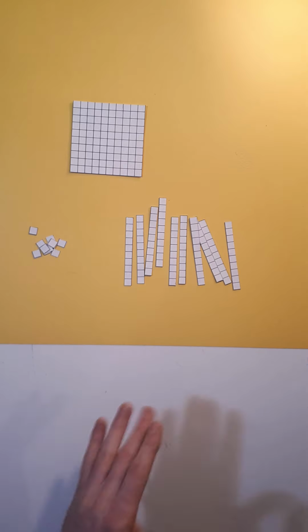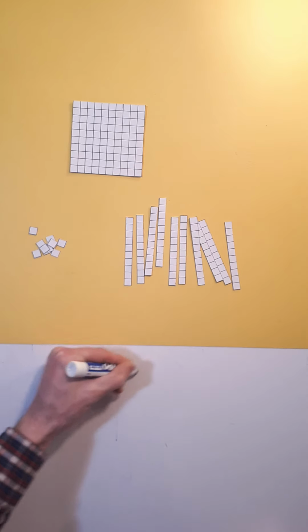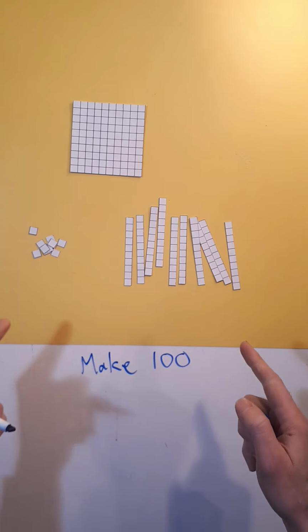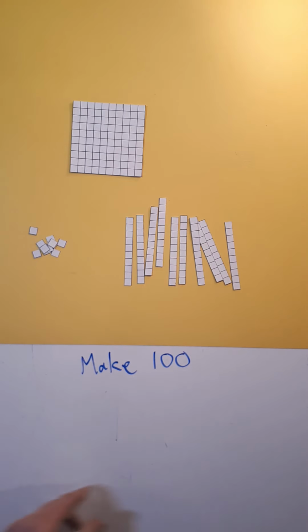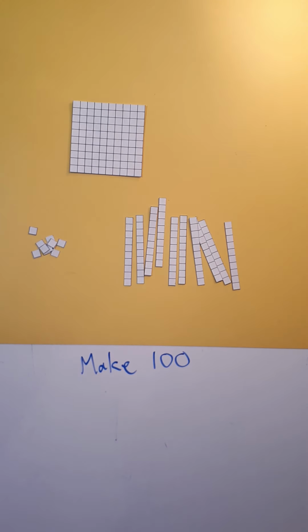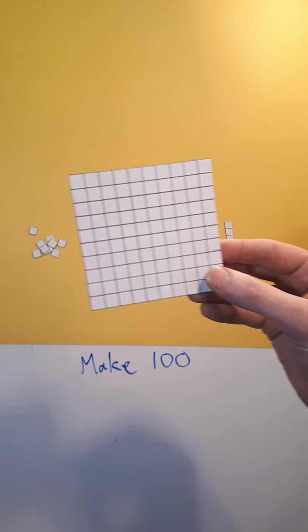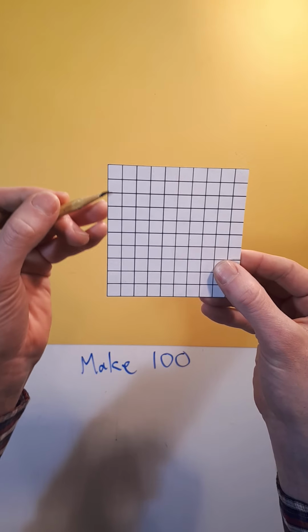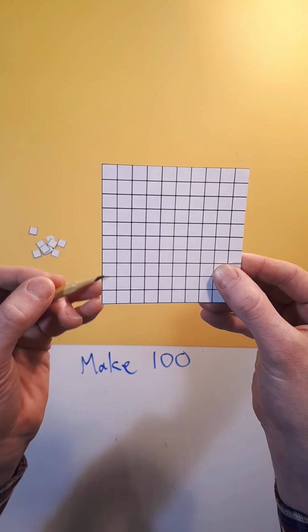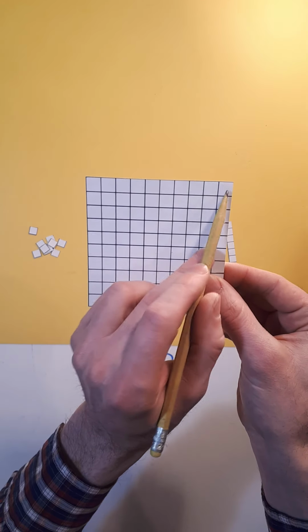So the first thing that I want to talk about is how can we make 100? If we look at these blocks here, we can do that a few different ways. I want you to just think about that for a second. How can you make 100 using base 10 blocks? So we've got this one right here, which is already 100 because we've got 1, 2, 3, 4, 5, 6, 7, 8, 9, 10 by 10. 1, 2, 3, 4, 5, 6, 7, 8, 9, 10.